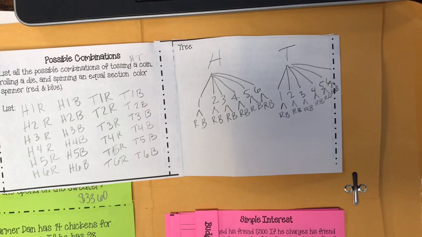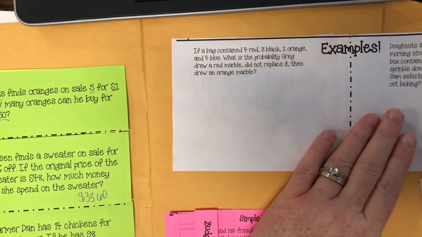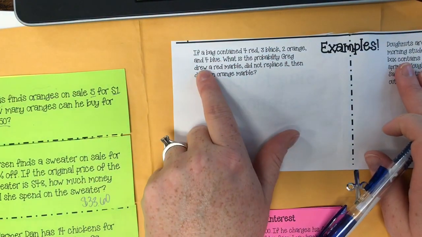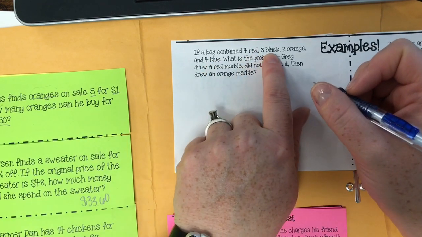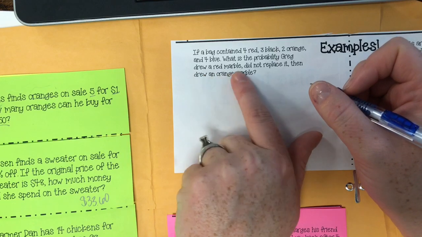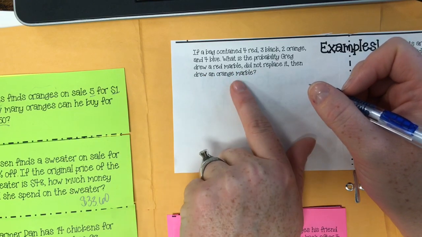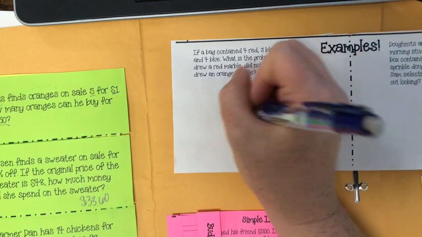Okay, y'all ready? Okay, so going back to flipping to the other side. So we're going to start at the examples on the very base page. It says if a bag contained 4 red, 3 black, 2 orange, and 4 blue, what is the probability Greg drew a red marble, did not replace it, then drew an orange marble? Okay, so the first one, the red marble. How many marbles do we have total?